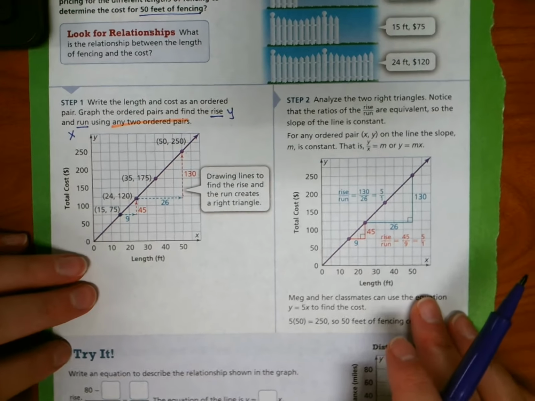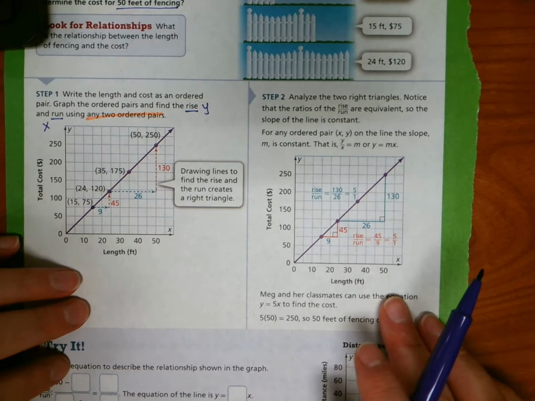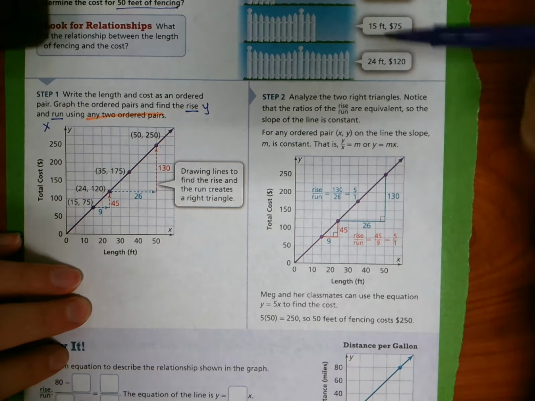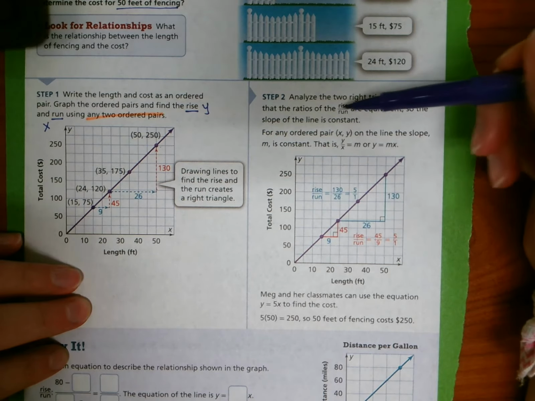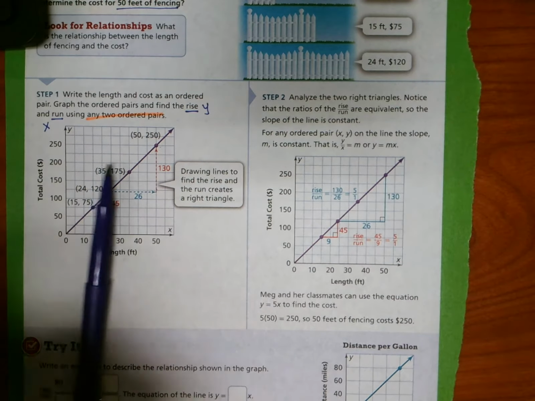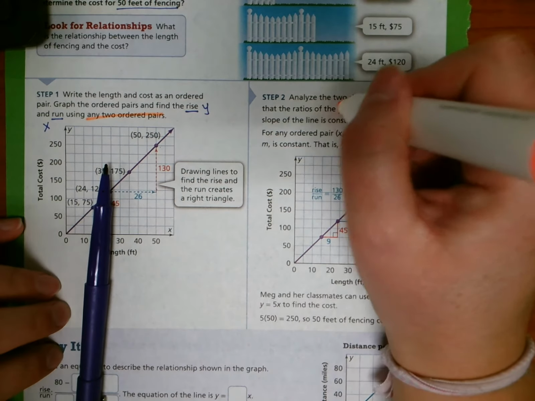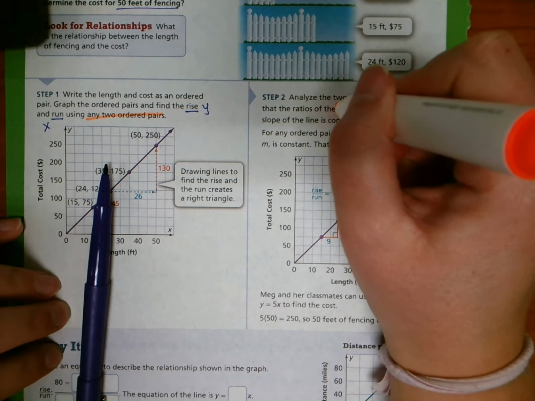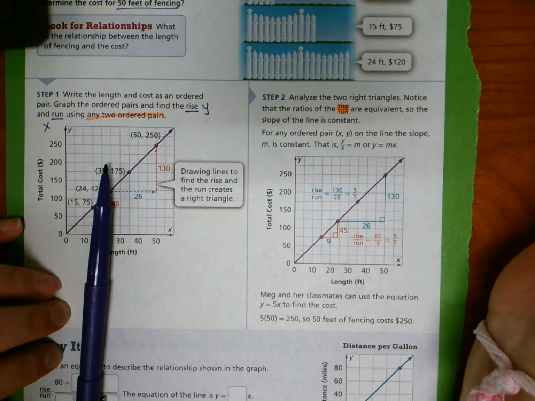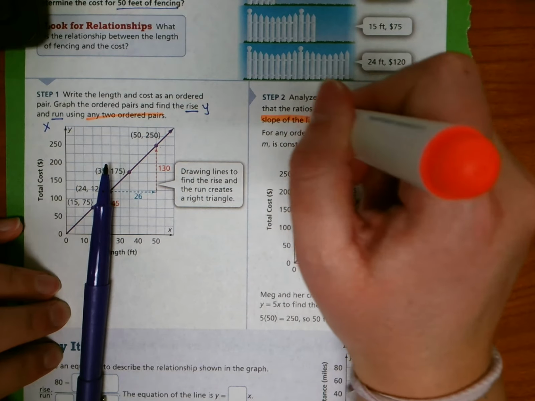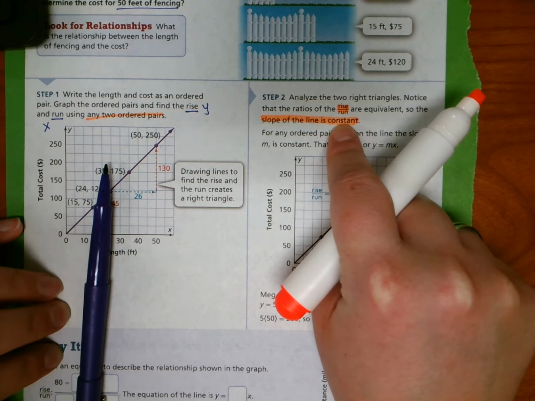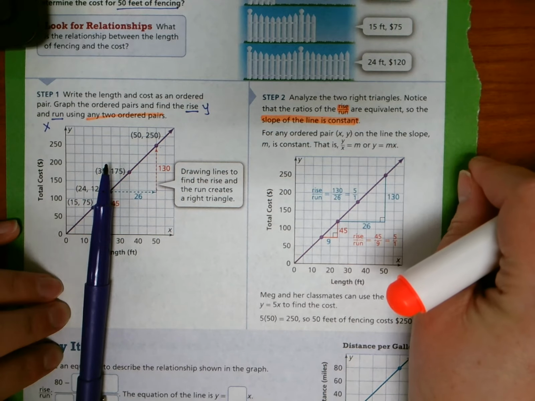So once you've done that, or once you're looking at your rise over your run, you're going to analyze the 2 right triangles. Notice that the ratios of the rise over run are equivalent. So the slope of the line is constant. If you think about the word constant, constant means the same, right? Something that stays the same.